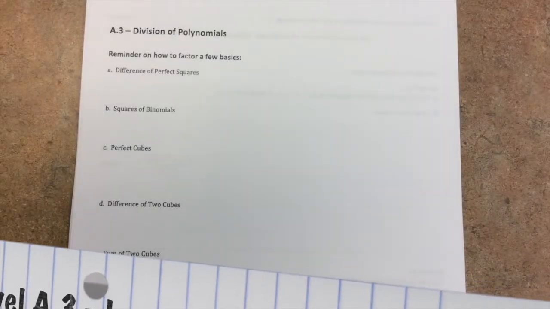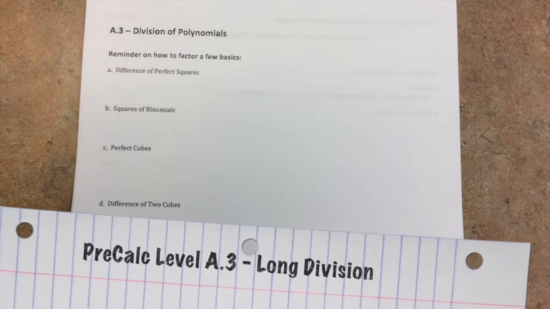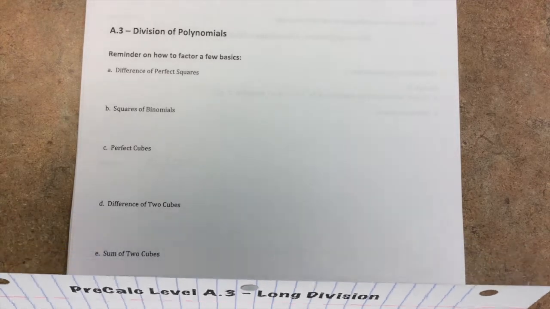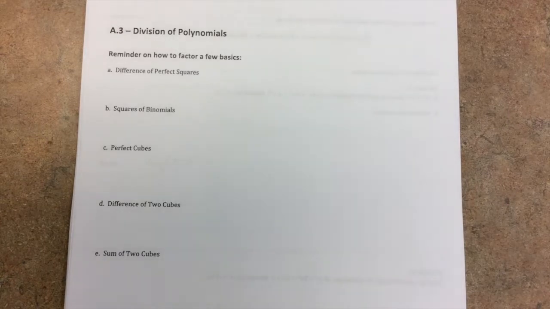So next up we have division of polynomials, which we should have as a review, and that's kind of why it's in A.3. We should all kind of know how to do long division, but this should just be a quick refresher. Along with long division, it's important to know some of our basic factoring skills. So I've included this here just quickly.